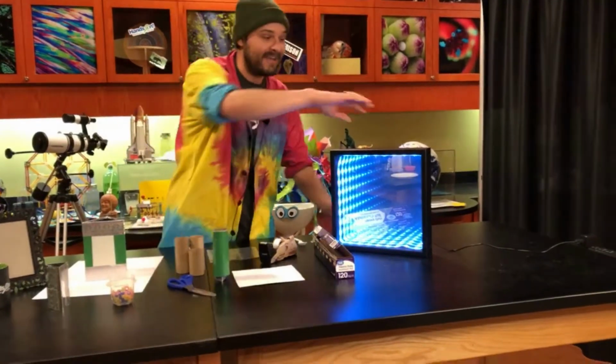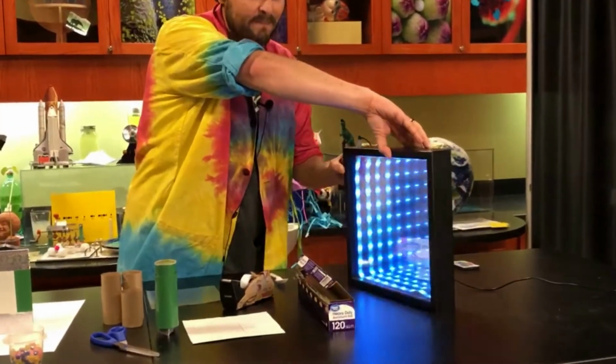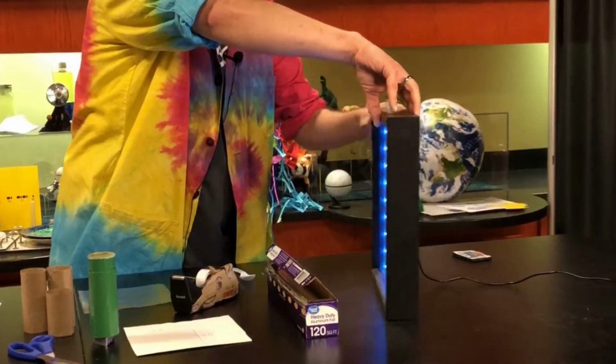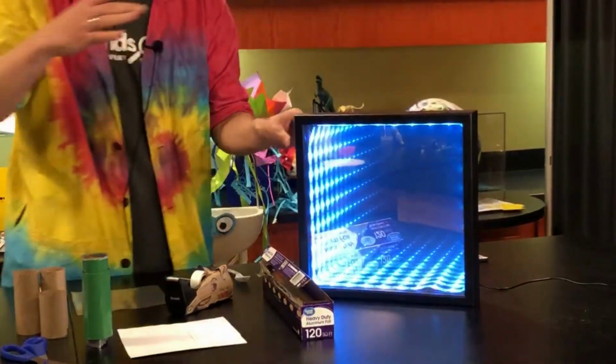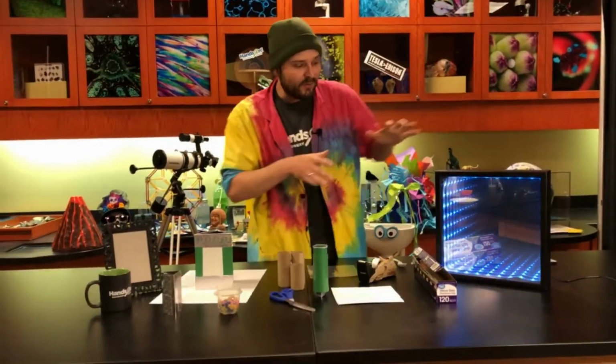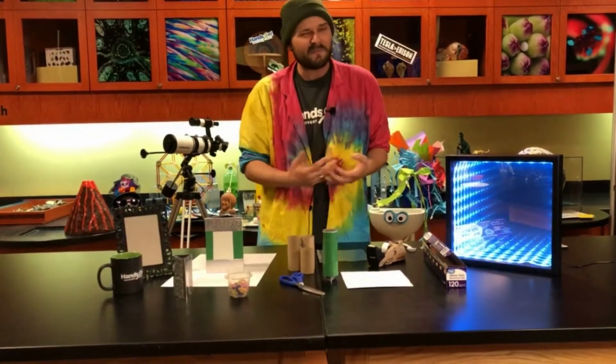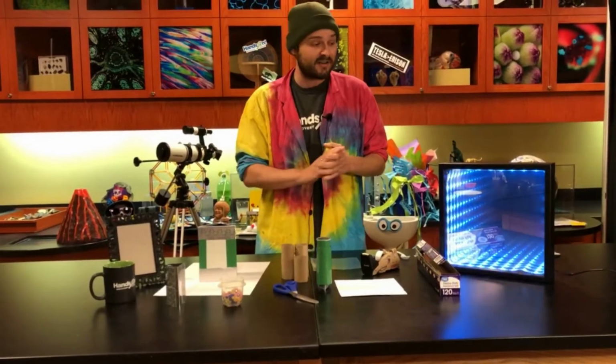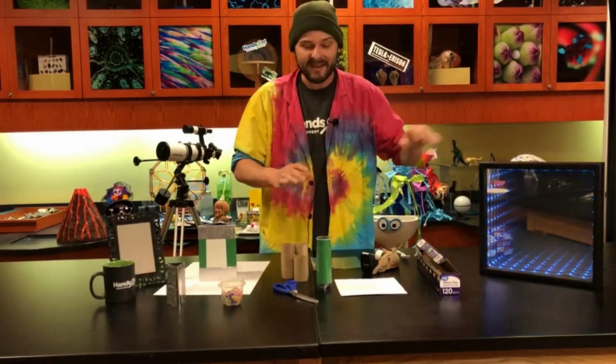How cool is that? It is literally just a picture frame built with two mirrors and a strip of LEDs in between, and it creates this cool repeating optical illusion. But some of the things that we use to actually build this infinity mirror, you're probably not going to find around your house. So instead of building this guy today, we're going to make a kaleidoscope.